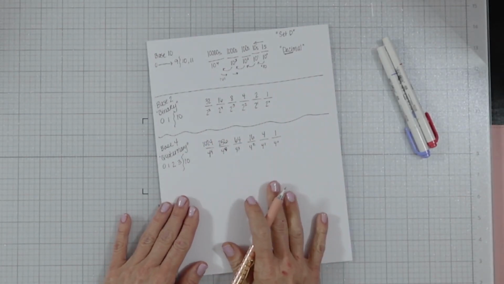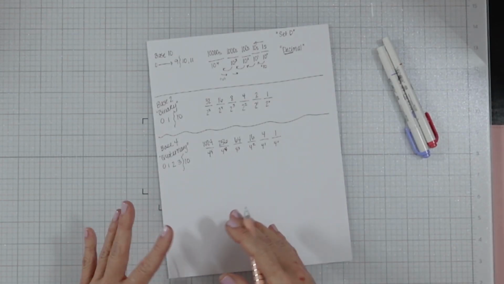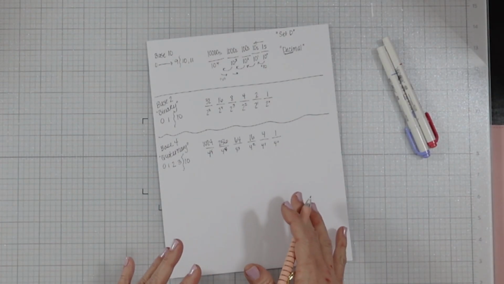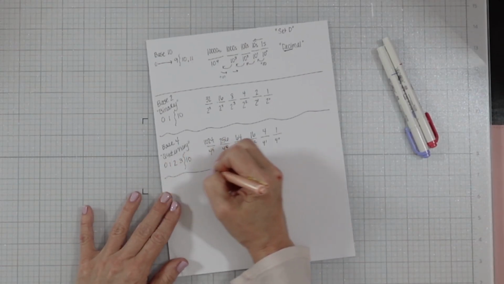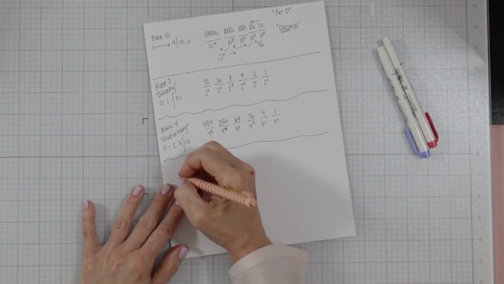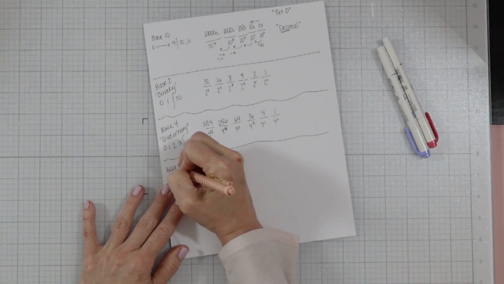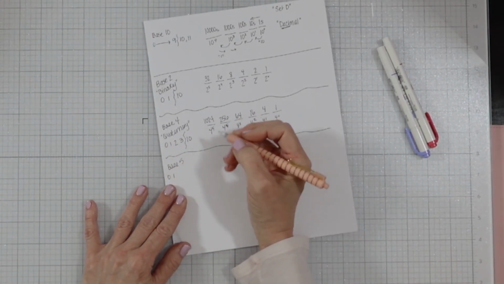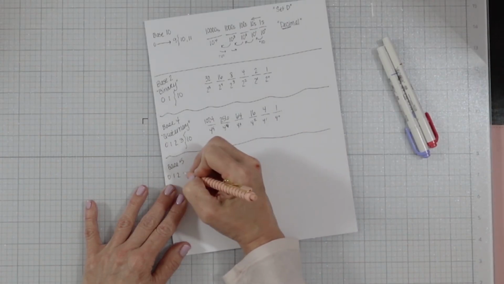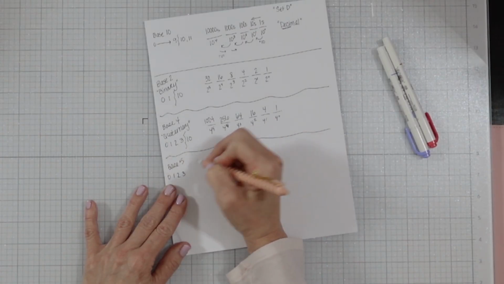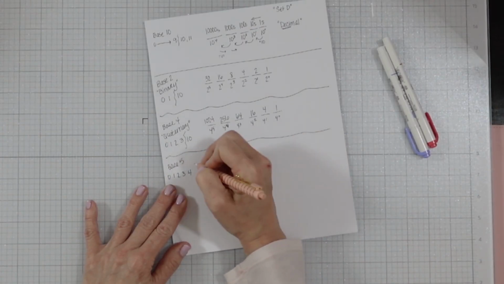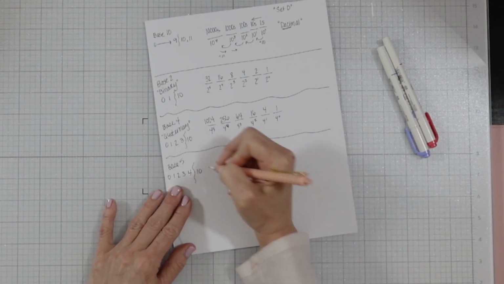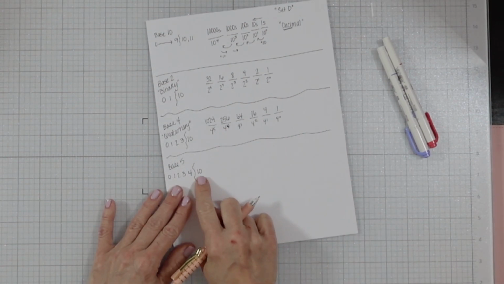Okay, now the cool thing about us doing this right up front is that we'll already have these tables ready when we need to use them. All right, and we'll do another one. So this is base 5 and 5 digits: 0, 1, 2, 3, 4. Only 5 numbers. And then you would start over with a 1 in front of the 0.